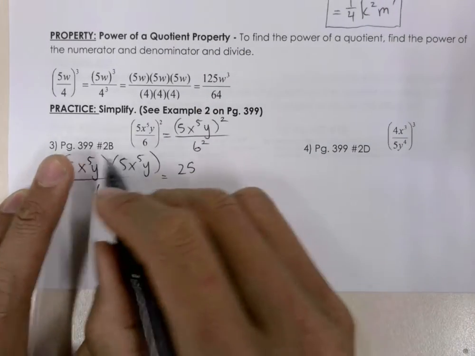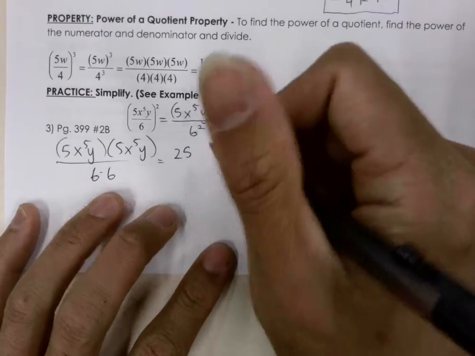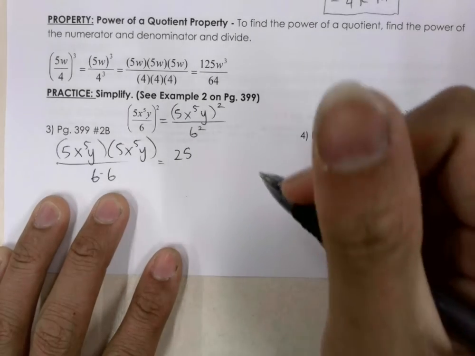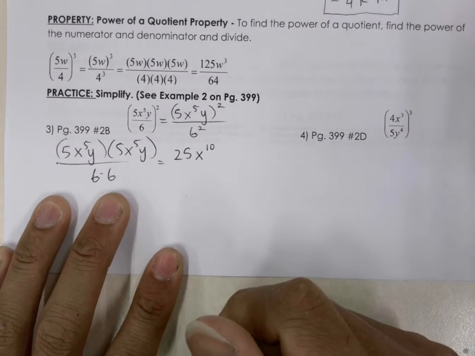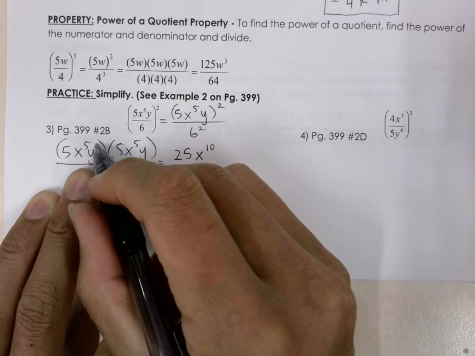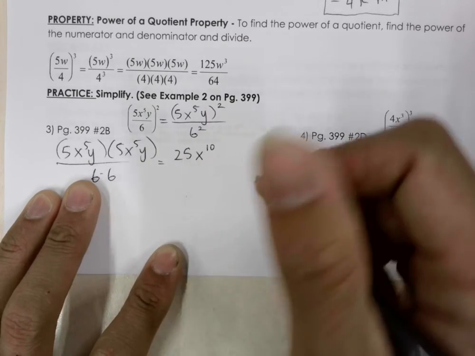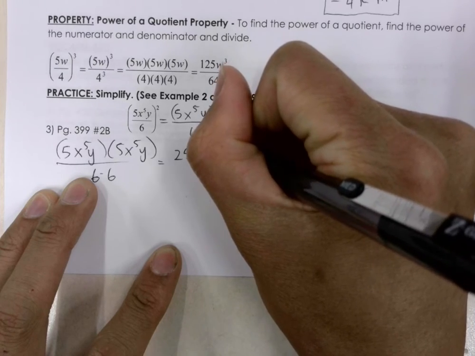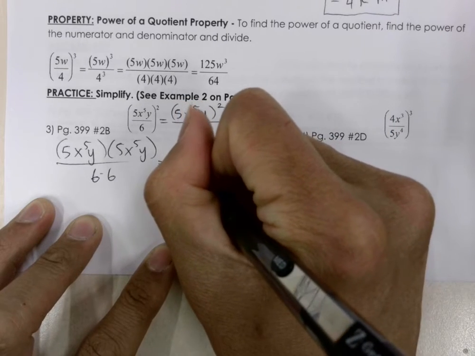So what we're going to do is add those exponents, using the product of powers property from the previous chapter 7.1. So we get x to the 10. And then with y times y, it's y to the power of 1 times y to the power of 1. These two have an exponent of 1, so that's going to be y to the power of 1 plus 1, which is 2. And that's going to be divided by 36.